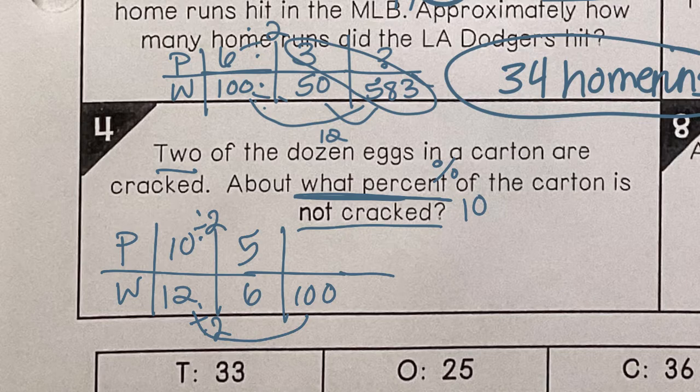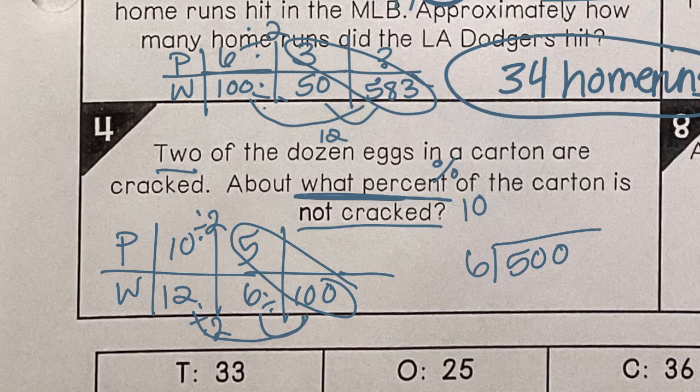And yet again, I cannot go from 6 to 100 evenly, cannot scale evenly. So I'm going to go ahead and cross multiply and divide again. I'm going to cross multiply my 5 with my 100, which gets me 500. And then I'm going to divide by 6. I know 6 can't go into 5, but it does go into 50 8 times, which is 48. 50 minus 48 is 2. I'm going to drop my 0 down.